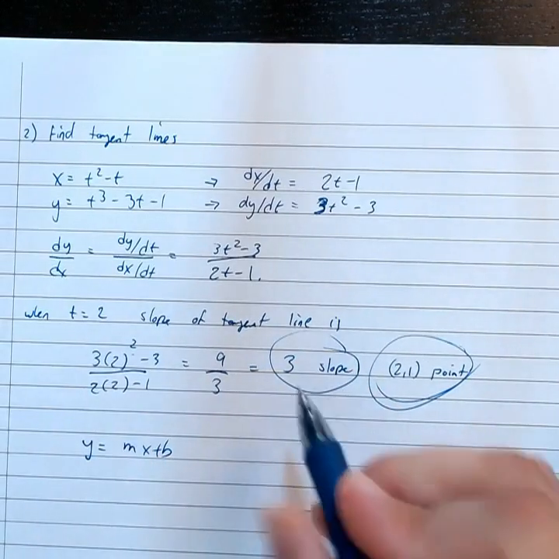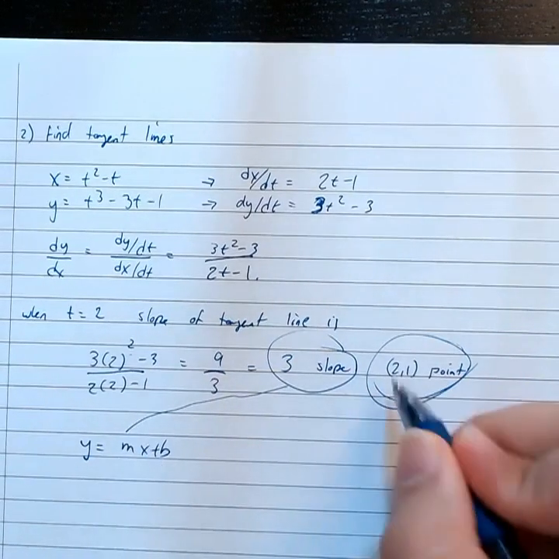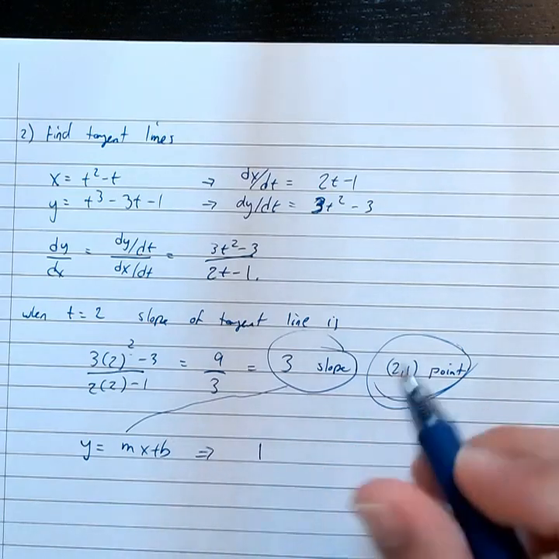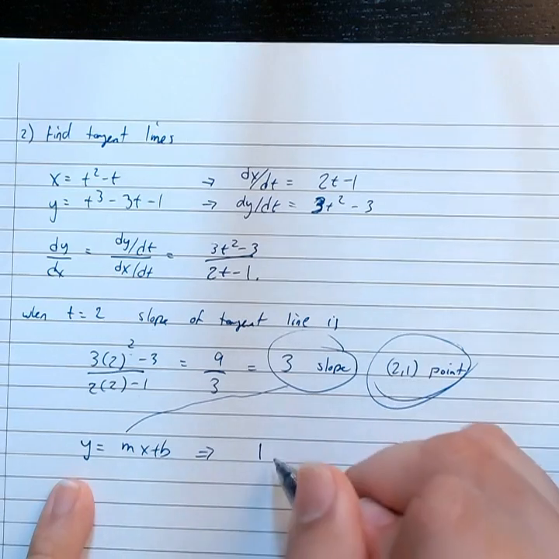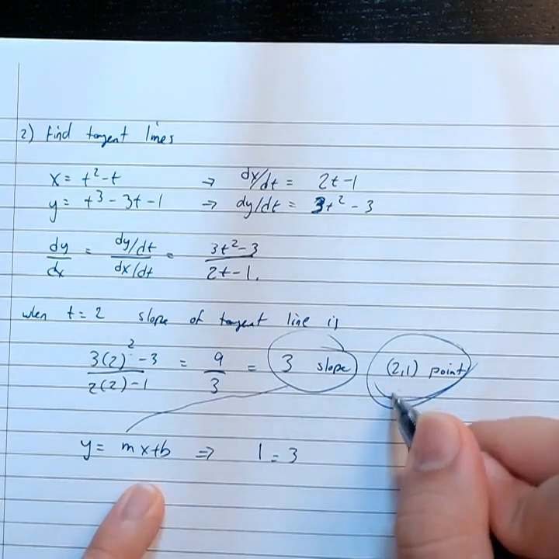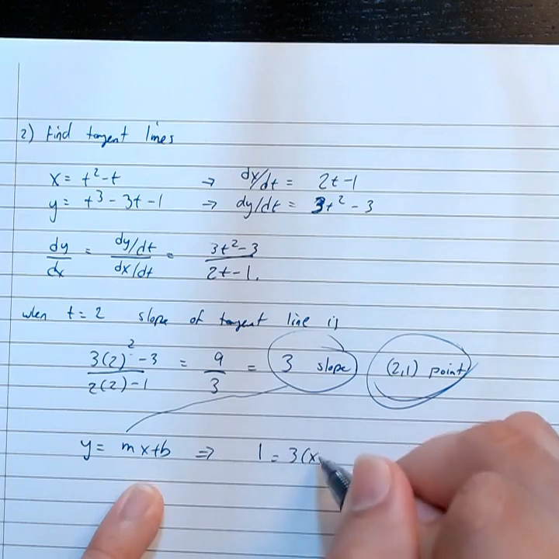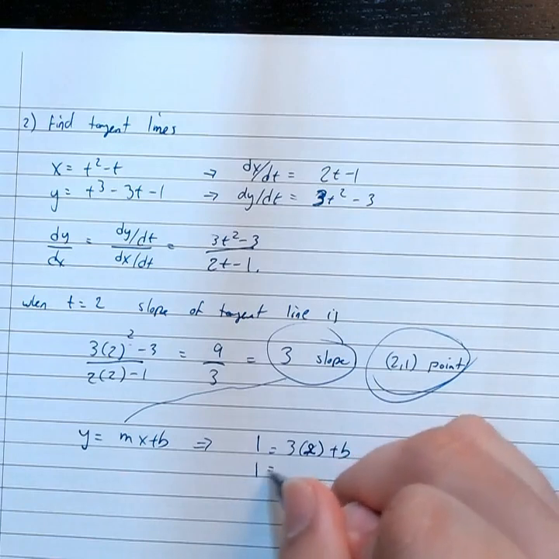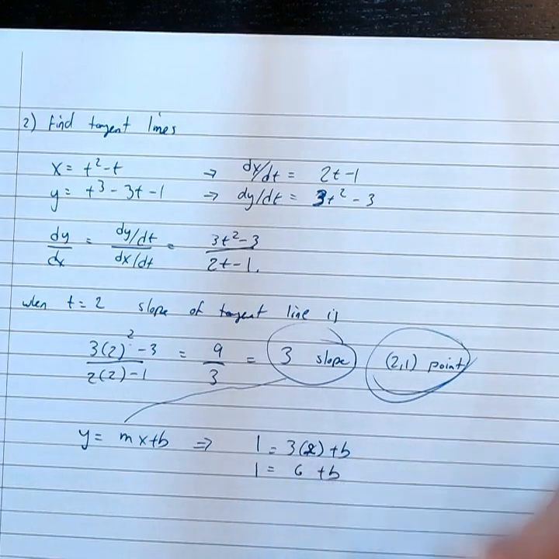But now we know our m, and here that's an x and a y value. So here this gives us 1, that's our y value, equals m, which we just found, times x, again, that's our x value, plus b. So this gives us 1 equals 6 plus b, and therefore b must equal negative 5.